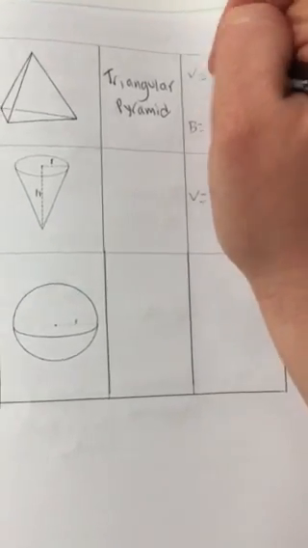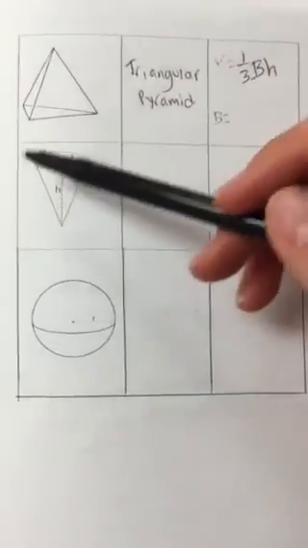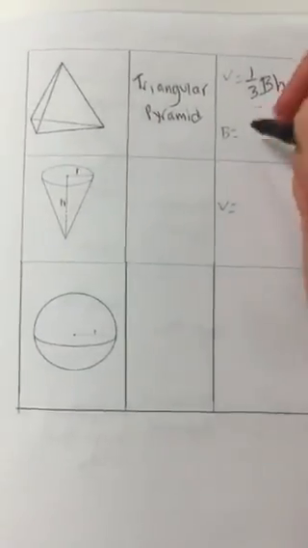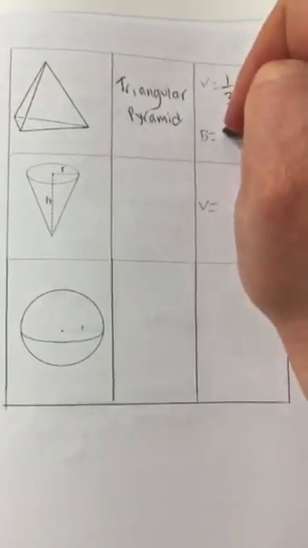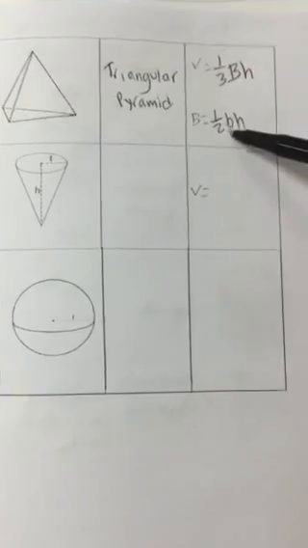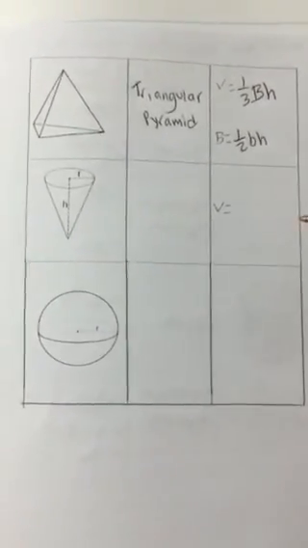So the formula is 1/3 the base area times the height. And remember, to get the base of that triangle, the base area, the capital B, you would use the area formula for a triangle, 1/2 base times height, this base being the base of the triangle.